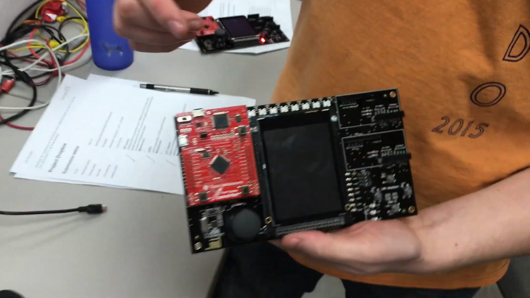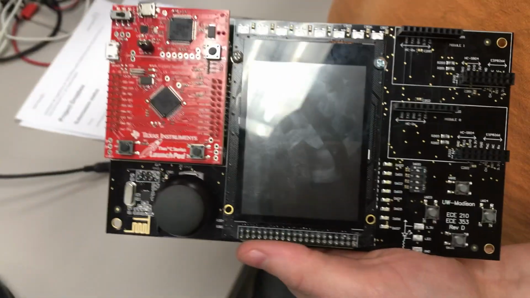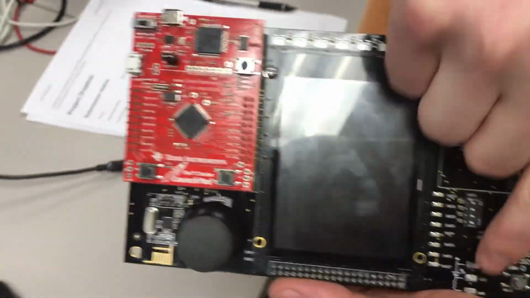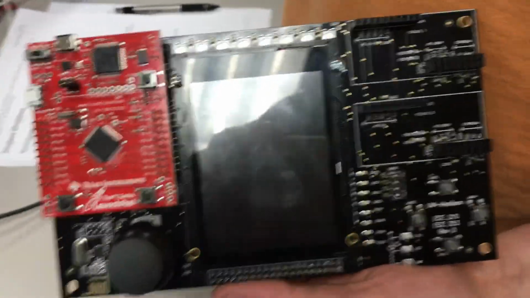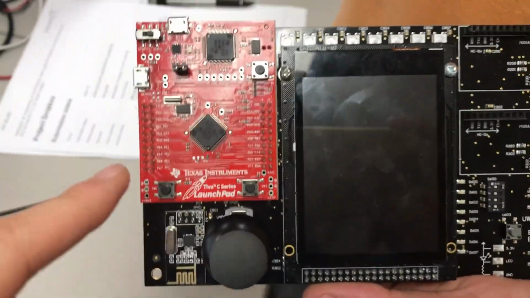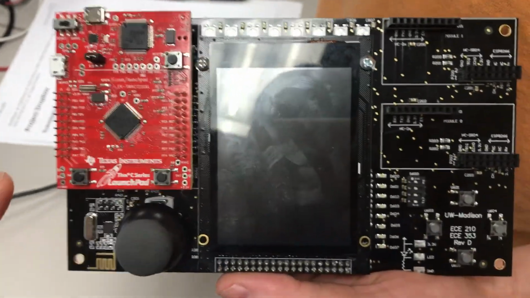So for our 353 project, we're doing a modified version of the Bomberman game. We're going to have a character displayed on the screen that we will use the joystick to move around. We also use the directional buttons to place bombs and to blow them up. And the SW1 button is so that every time you're in the game, you can go back to the main menu by pressing that.